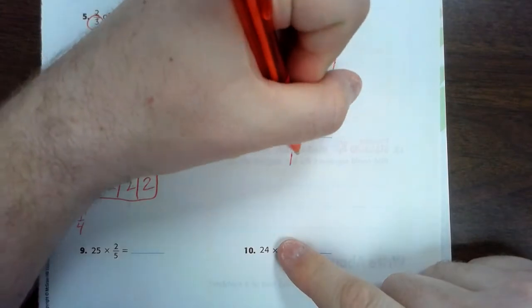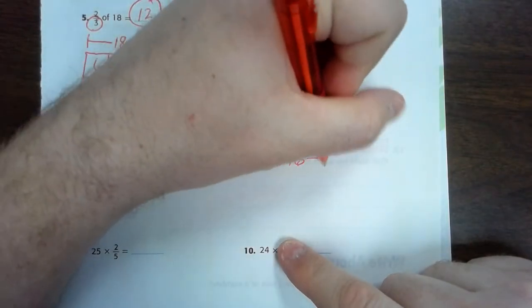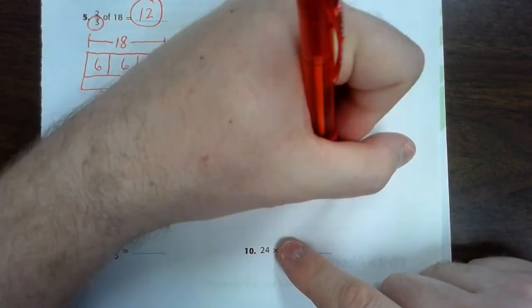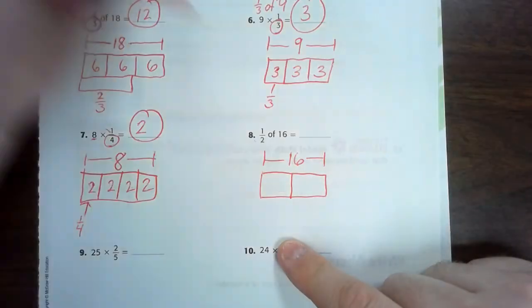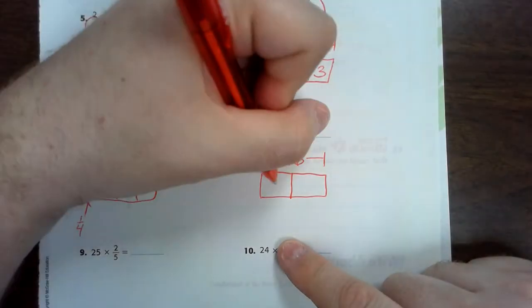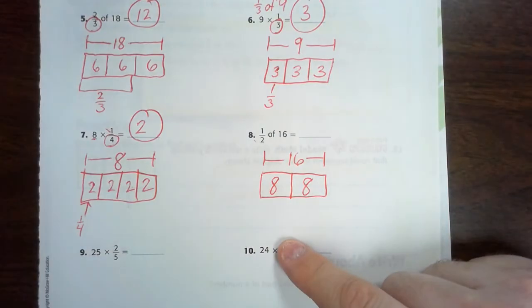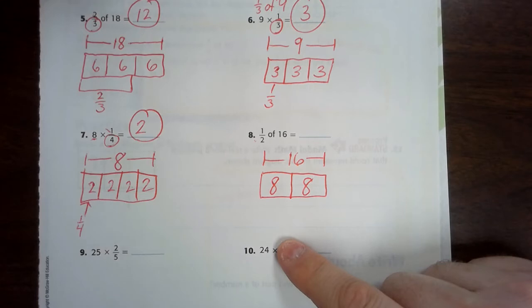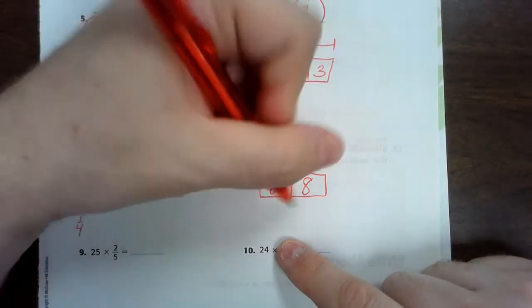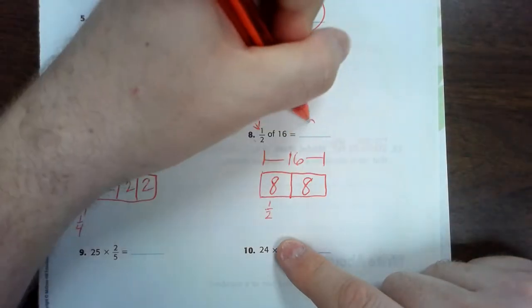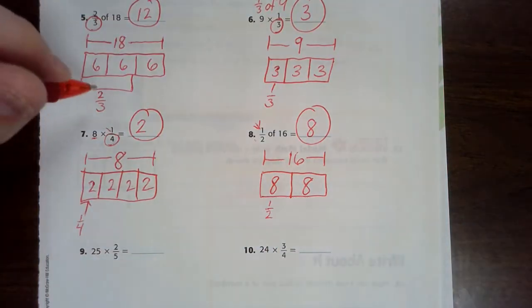1/2 of 16. So again, we have 16. This one you might be able to do in your head. We're going to divide it into 2. Boom. There's just 2 of them. So 8 and 8, because 8 plus 8 is 16. We're splitting it down the middle, and then we're only talking about one of those. So that's 1/2 right here. So the answer is 8.